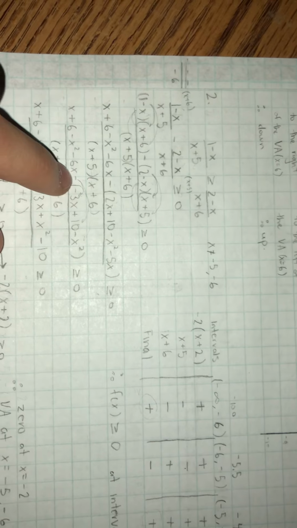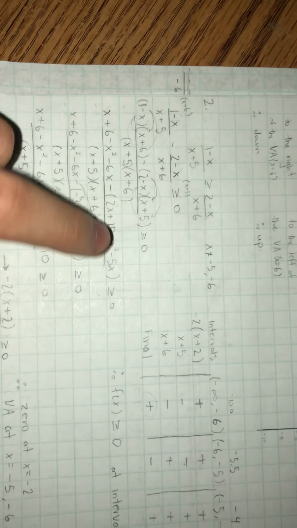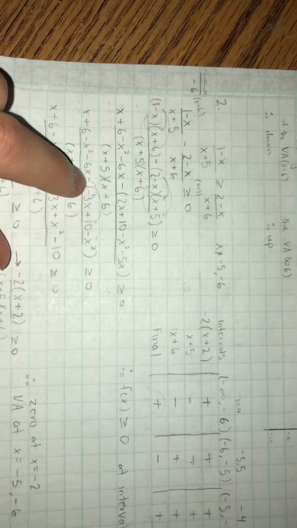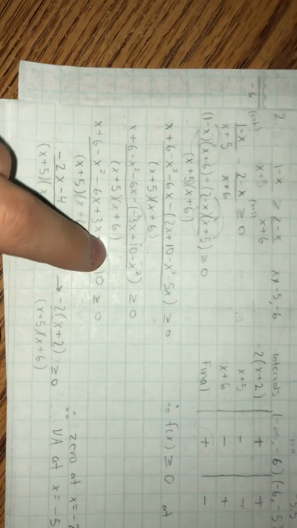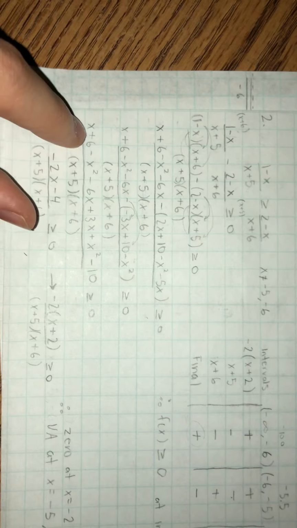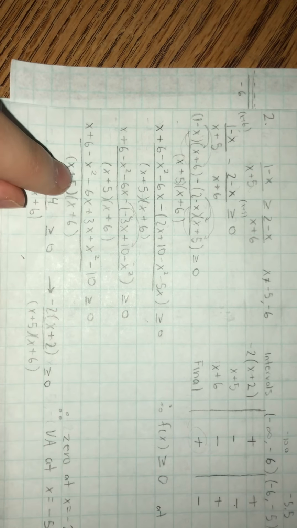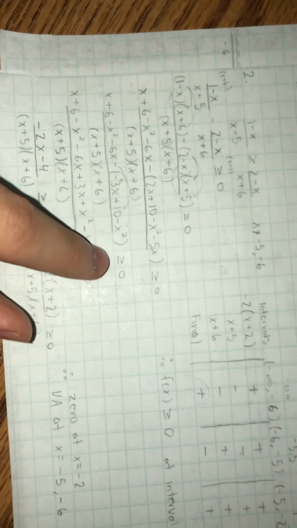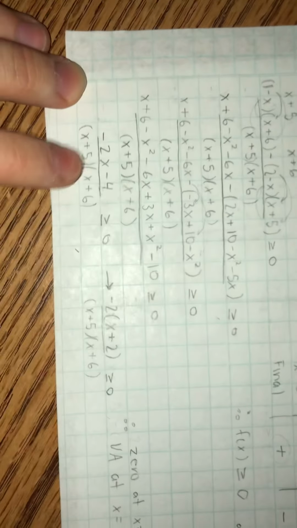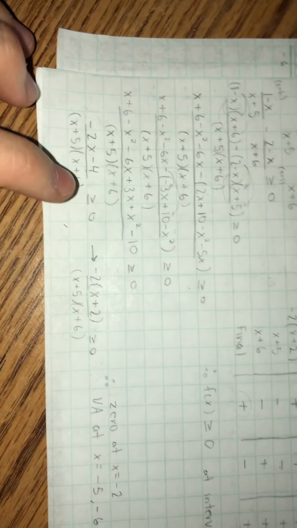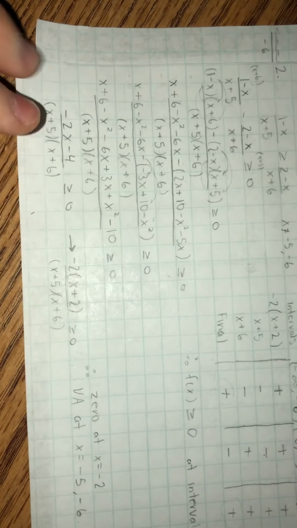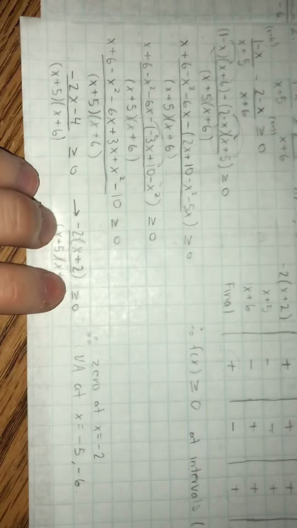Then I multiplied the negative to every value, because you have to make sure this turns into positive and this turns into negative. And then in this step, I collected again all like terms. It's all over the denominator of x plus 5 and x plus 6, all bigger than or equal to 0, still the same thing. Then I got negative 2x minus 4 over (x plus 5)(x plus 6) has to be bigger than or equal to 0. I realized that I could factor this negative 2 out, so I did.